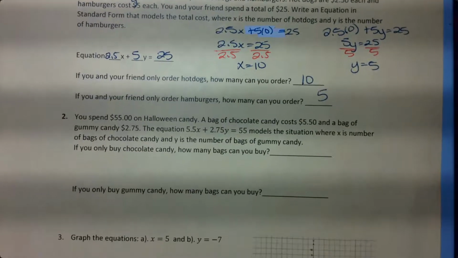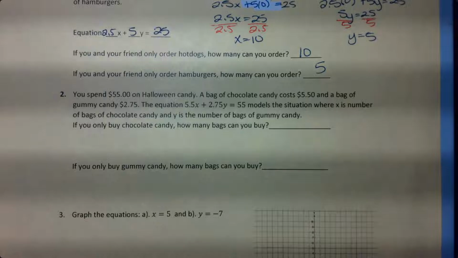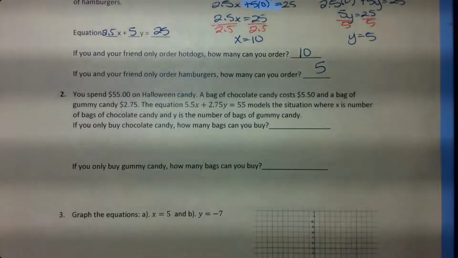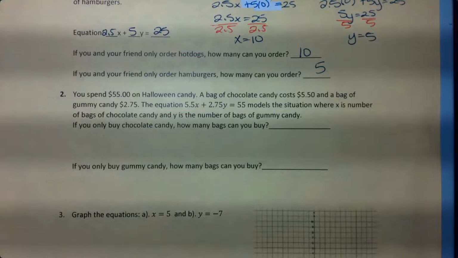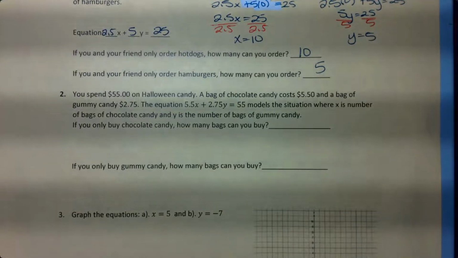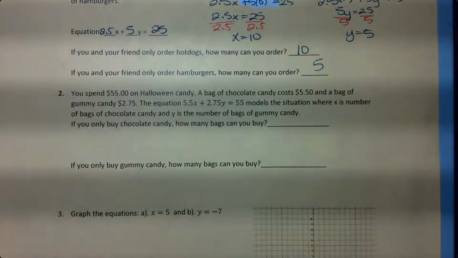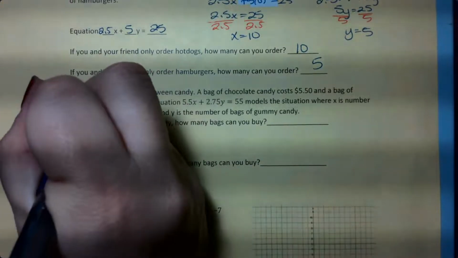Number 2 is telling me I spent $55 on Halloween candy. A bag of chocolate candy costs $5.50 and a bag of gummy candy costs $2.75. The equation 5.5x plus 2.75y equals 55 models this situation where x is the number of bags of chocolate candy and y is the number of bags of gummy candy. So if I only buy chocolate candy, how many bags can I buy? So I'm going to plug in 0 for y.